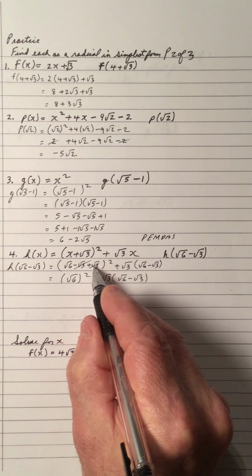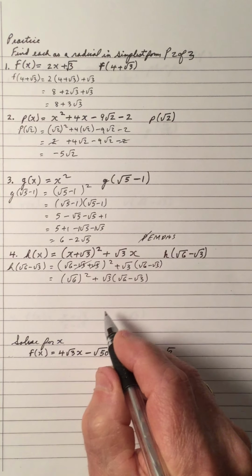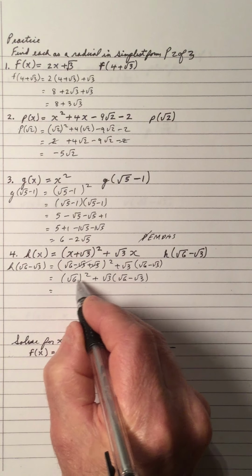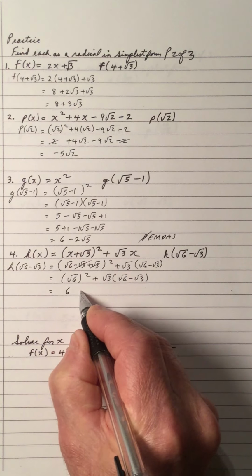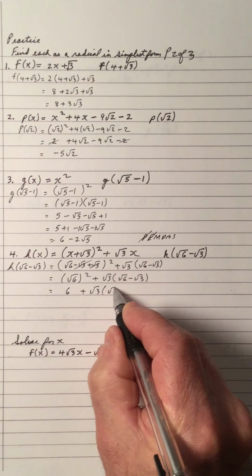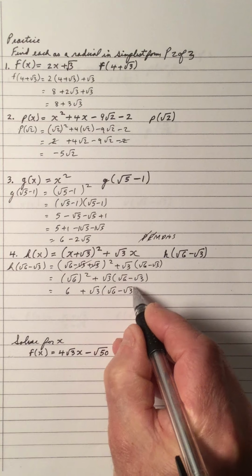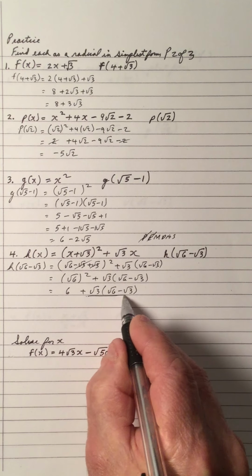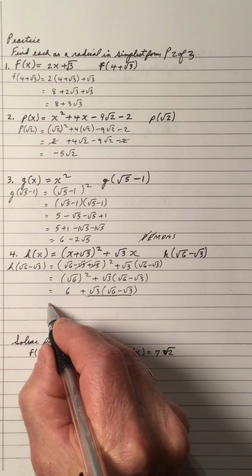So I have to do the inside of this bracket first, so that's done. Now I'll do the next step, the exponent. So root 6 squared is 6. So I got the exponent done. Let's cross that out. And next we do multiplication and division from left to right. So I have to multiply these two first before I add on the 6.